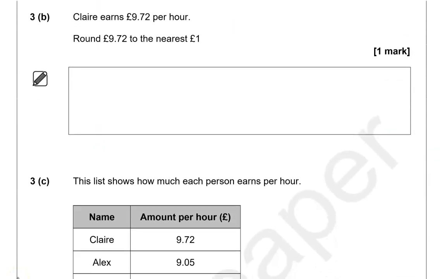Claire earns £9.72 per hour, round £9.72 to the nearest pound. So to the nearest pound, that is between £9 and £10. So we can show it here. So £9 and then £10. 972 is probably somewhere here. So that is very close to £10. So £9.72 to the nearest pound, that is £10.